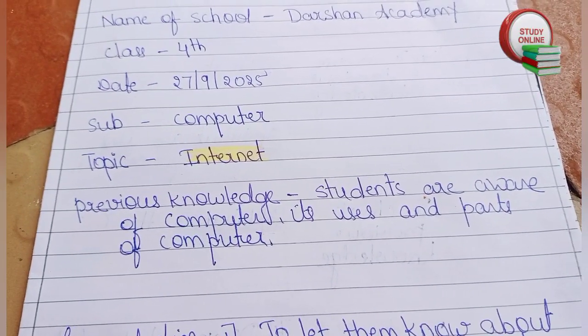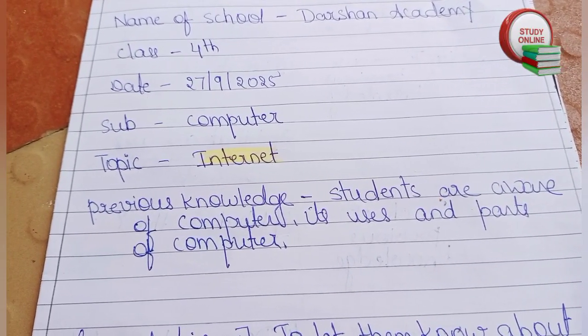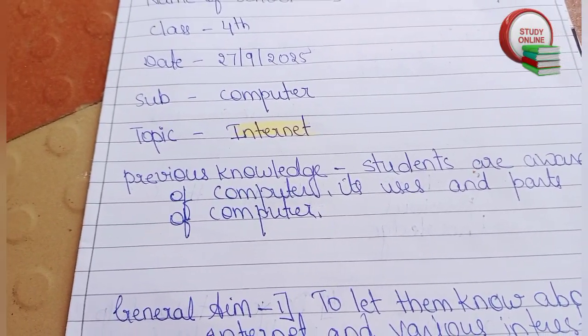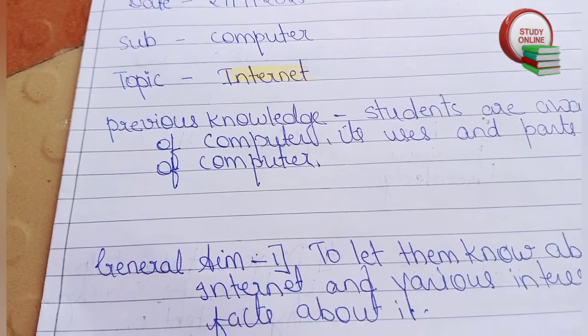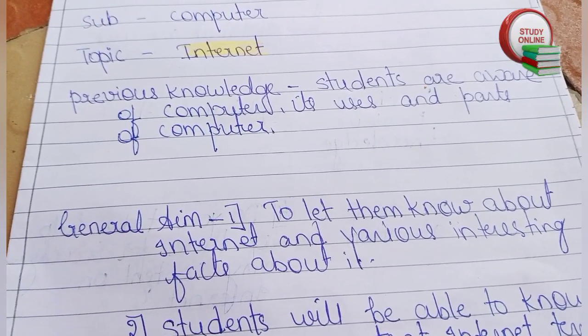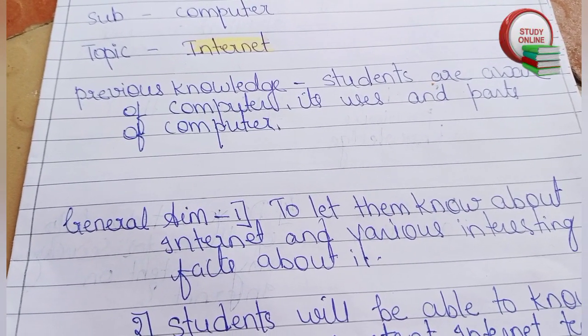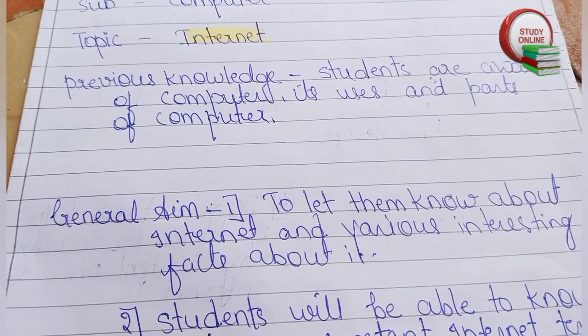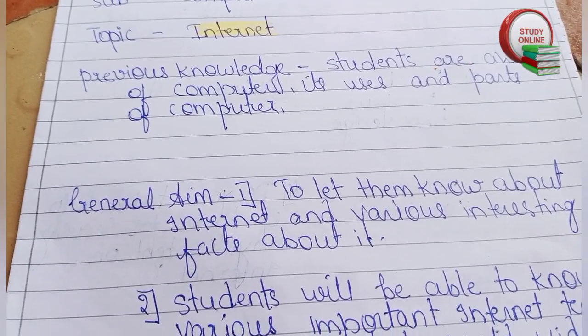So here you can see how we have to make our format. Previous knowledge: here we can write what students already know. So students have a little bit of knowledge about internet, computer and its types and its uses. So they have a little bit of knowledge about that.